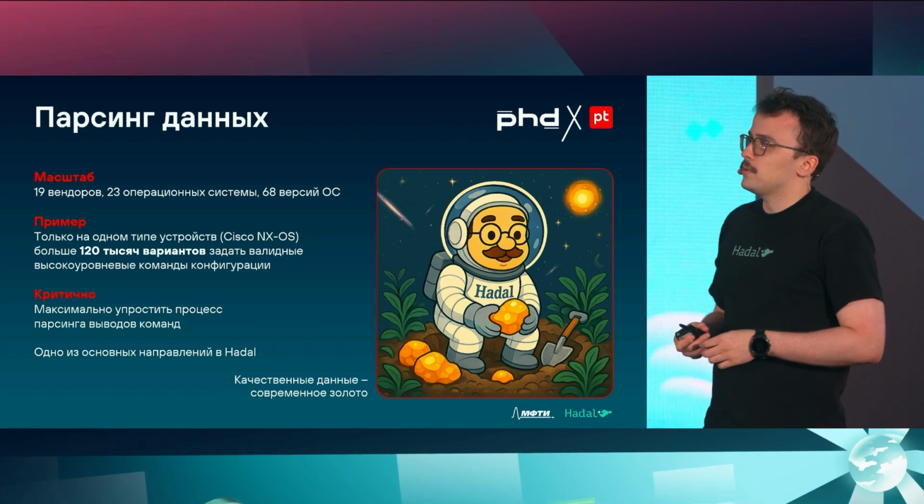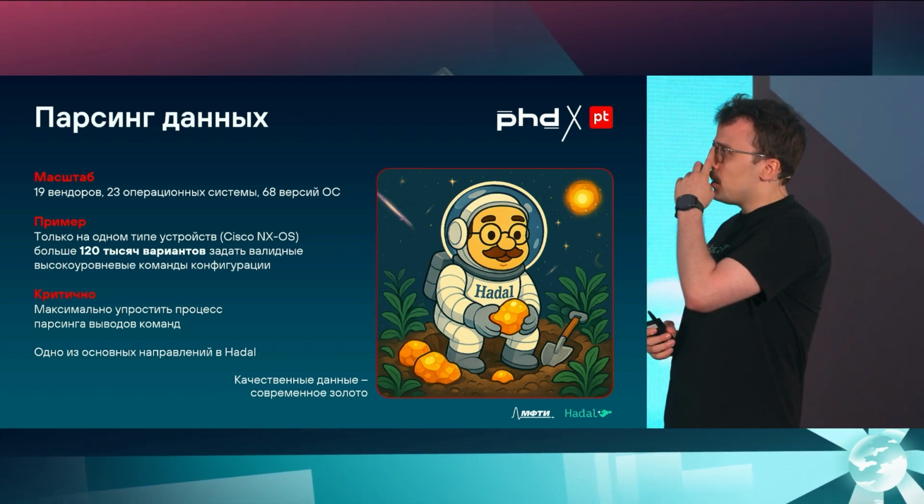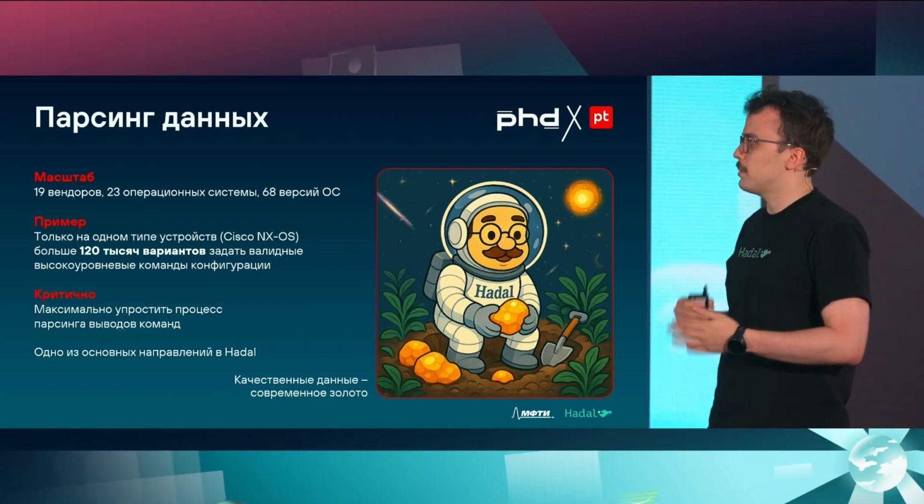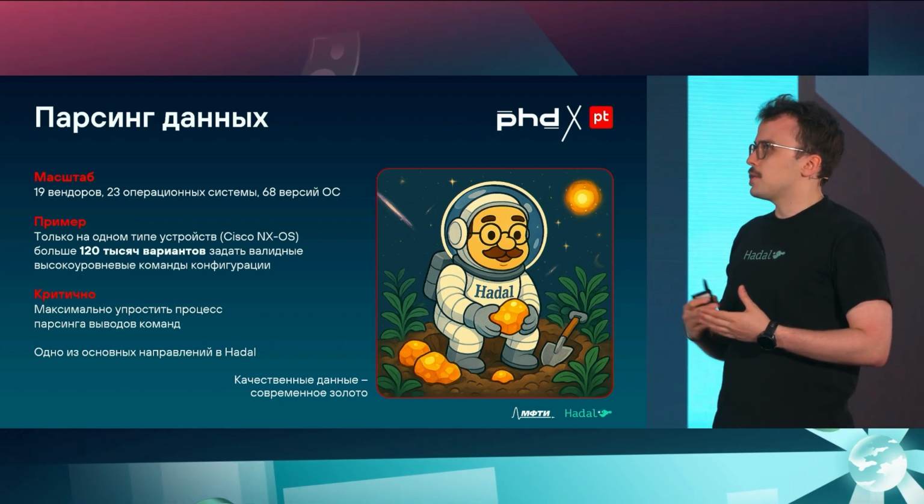The second phase is the data parsing. So we speak from experience here. We support 19 different vendors, 23 different operating systems, 68 versions of operating systems. Nexus alone has 120,000 variants of setting the valid command of configuration.